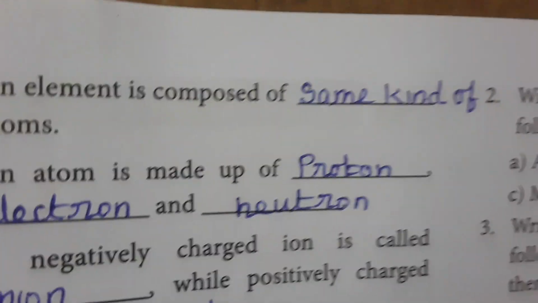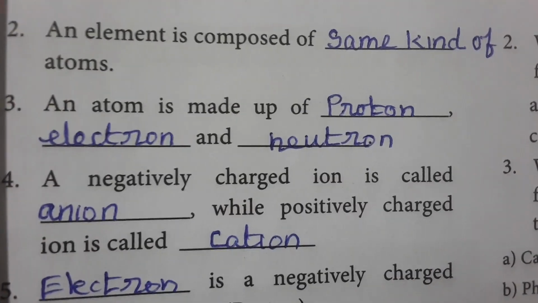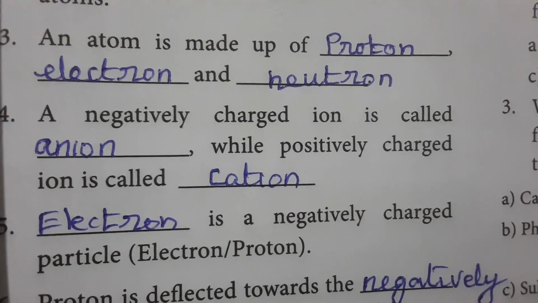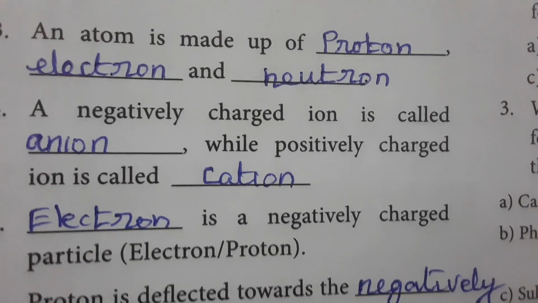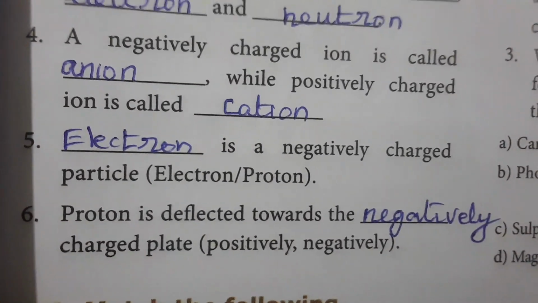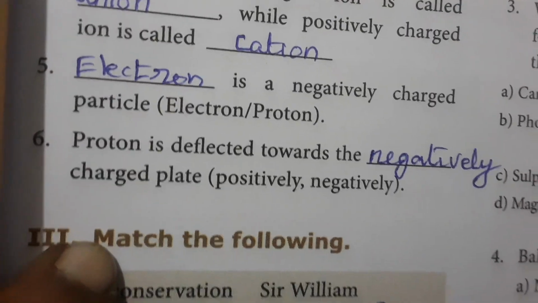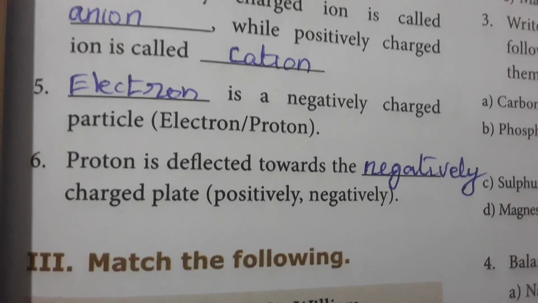An element is composed of the same kind of atoms. An atom is made up of proton, electron and neutron. A negatively charged ion is called an anion, while a positively charged ion is called a cation. Electron is a negatively charged particle, because it has the minus symbol.